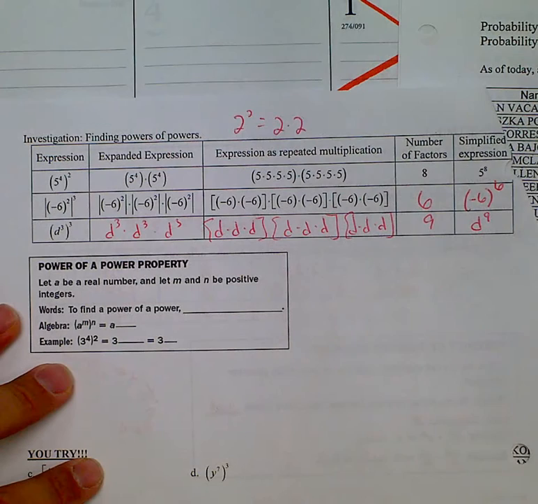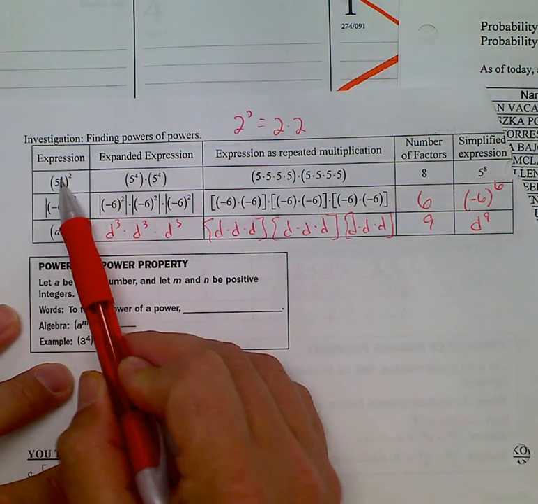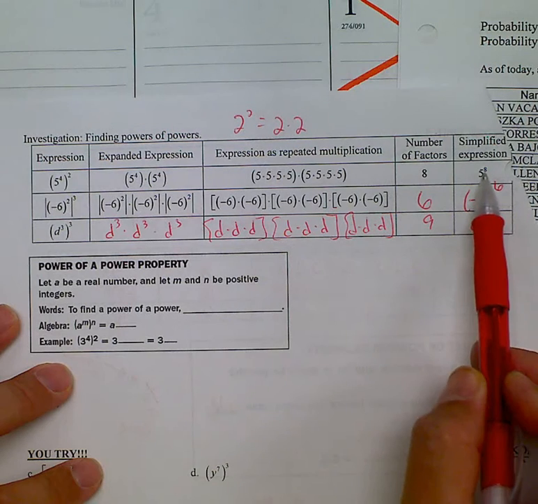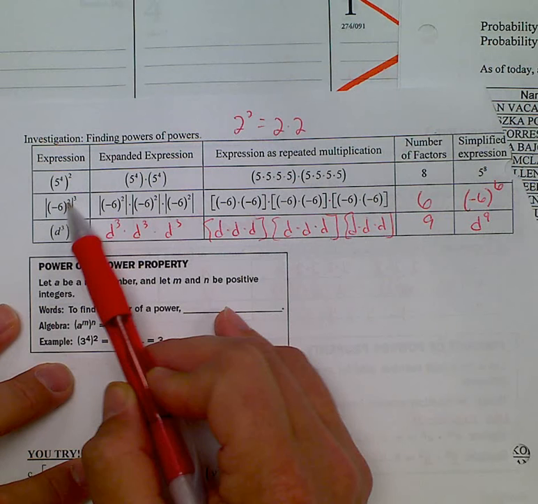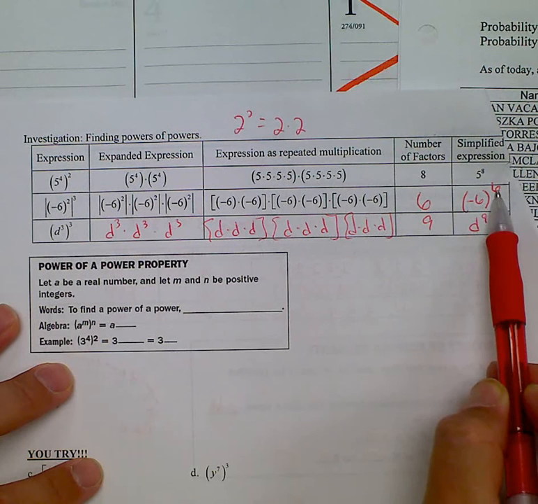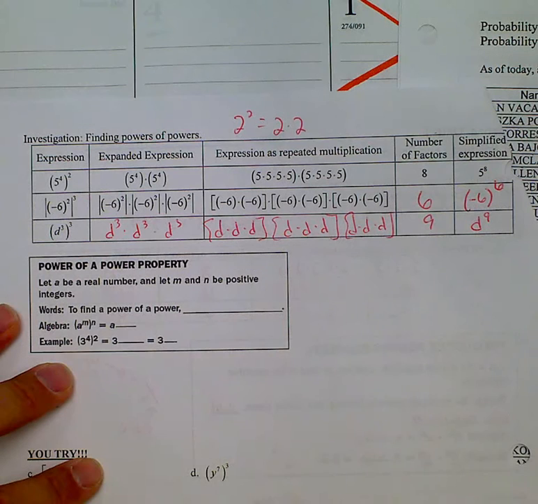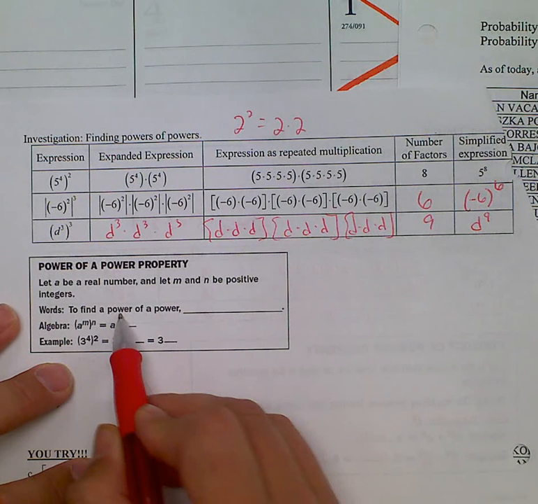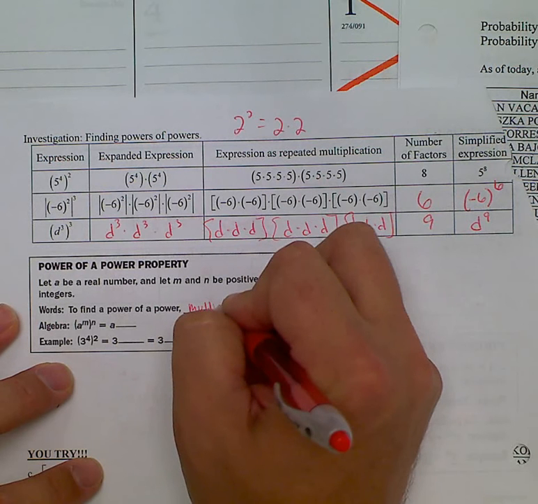Let's see what my rule is here. 2 and 4, I got 8, so it looks like I did 4 times 2 and got 8. Here I did 2 times 3 and got 6. Here I did 3 times 3 and got 9. So to find a power of a power, you multiply the exponents.